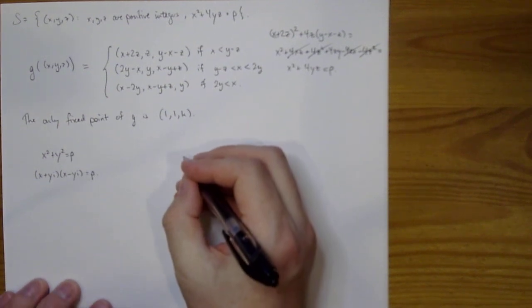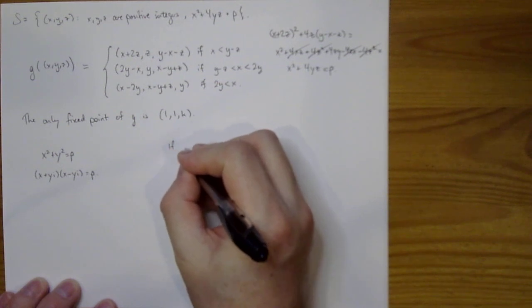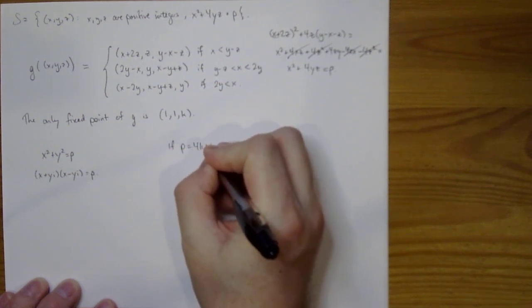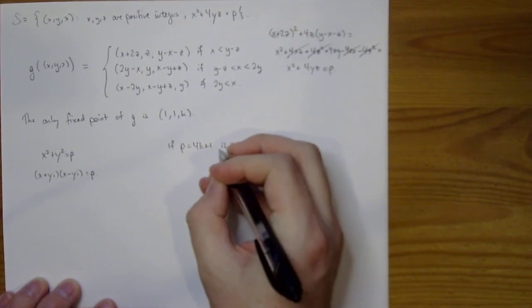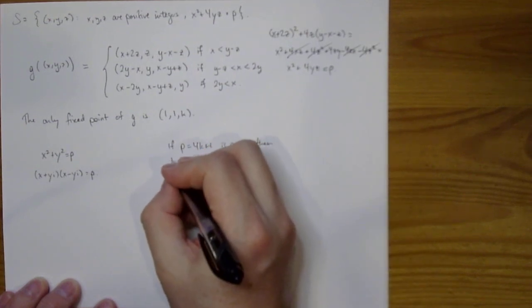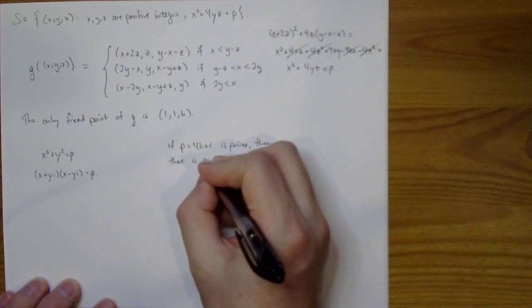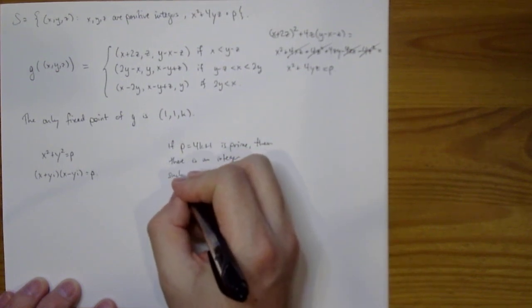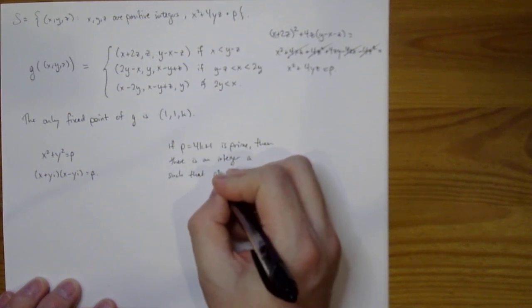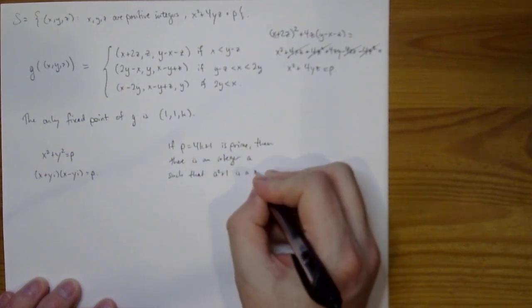If p is a prime, then I can find an integer a such that a squared plus 1 is a multiple of p.